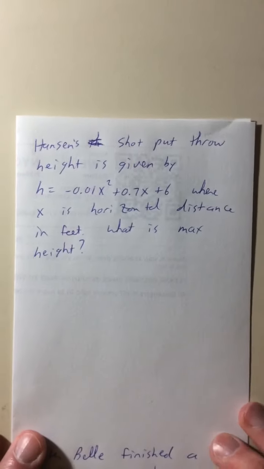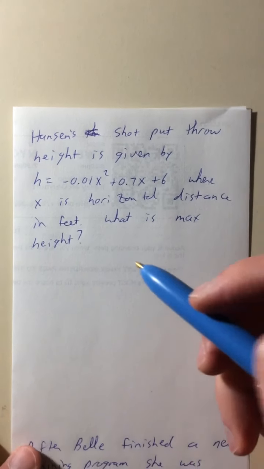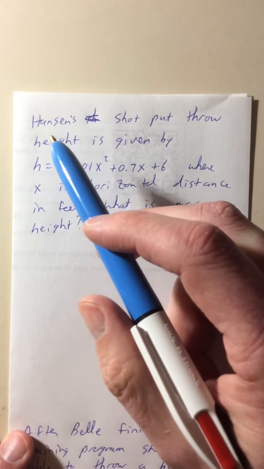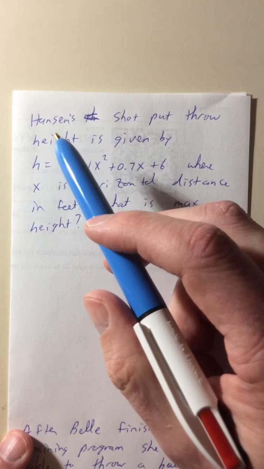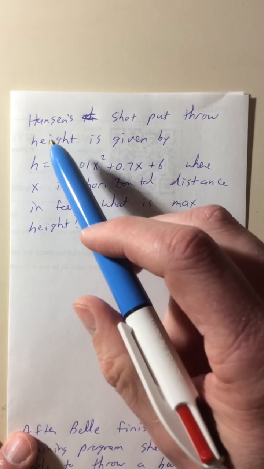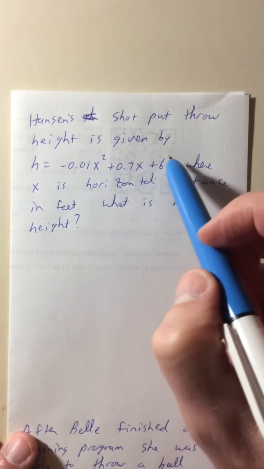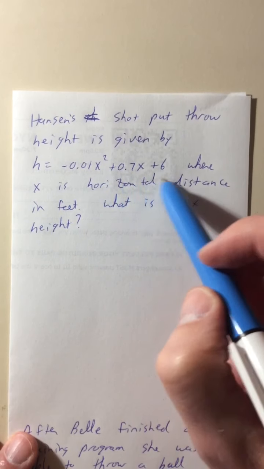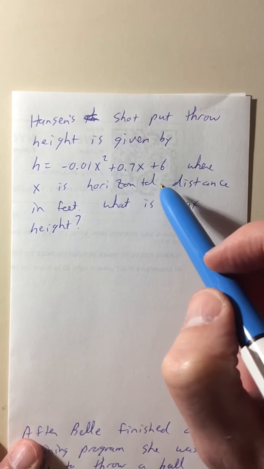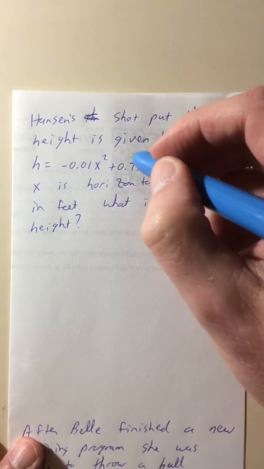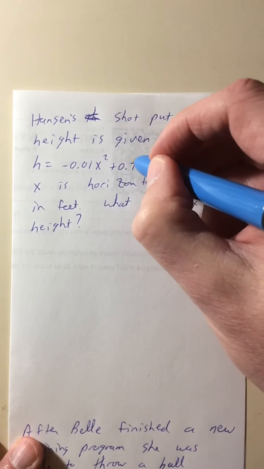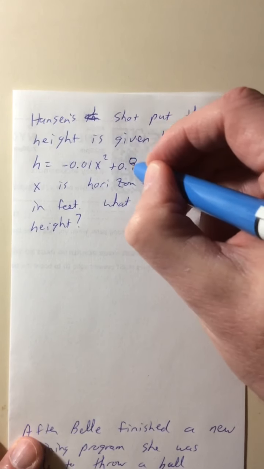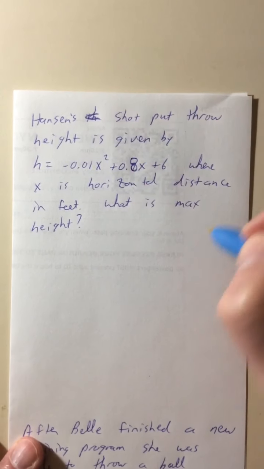Okay, so here's our next little application problem. So this is all about Hansen right here. So Hansen used to throw the shot put way back in the day. So Hansen's shot put throw height is given by h equals blah, blah, blah. This formula, it's this equation right here. And you know what I'm going to do? I'm just noticing this, that I can make my life a little easier by calling this 0.8. Yeah, that's going to be better for us.